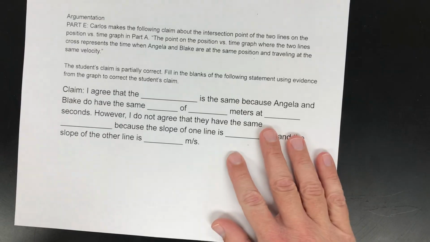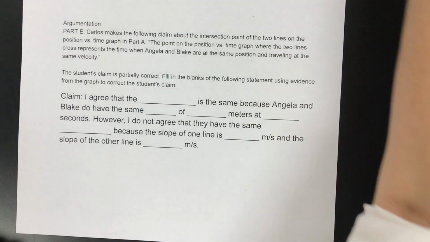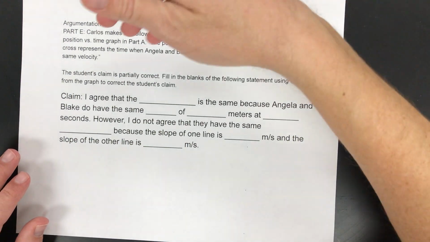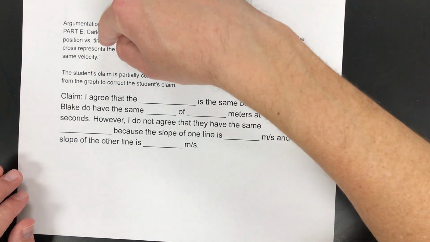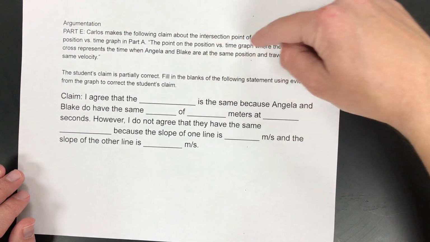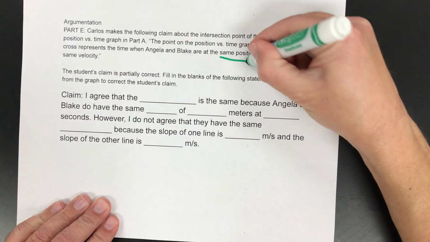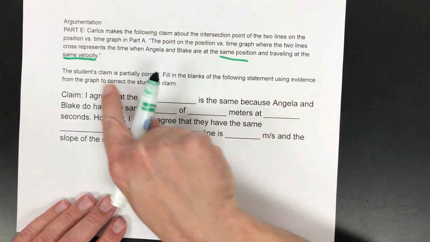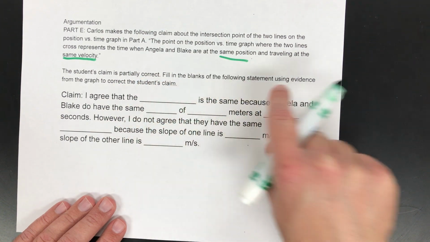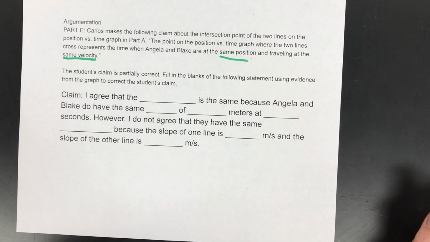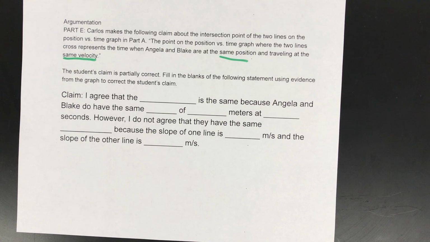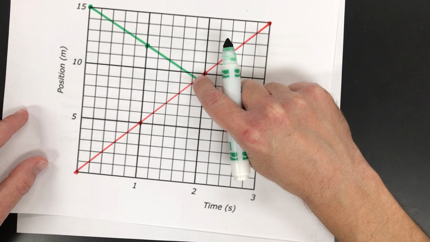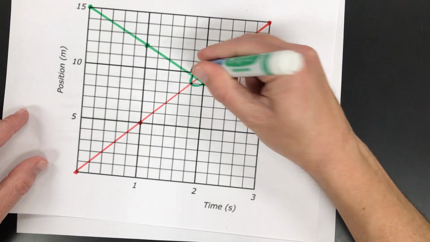Finally, on the last part right here, they say Carlos makes the following claim about the intersection point of the two lines on the position versus time graph from part A. The point on the position versus time graph where the two lines cross represents the time when Angela and Blake are at the same position and traveling at the same velocity. The student's claim is partially correct. Fill in the blanks of the following statement using evidence from the graph to correct the student's claim. So he's partially right, partially incorrect. So again, they're looking at this graph right here, and they're focusing on this intersection point right here.